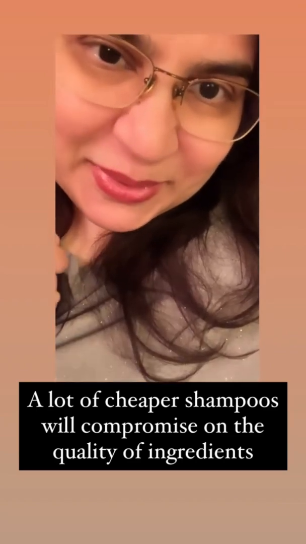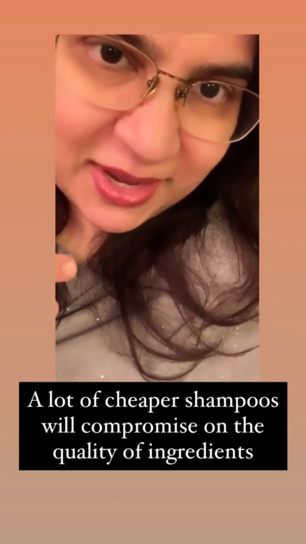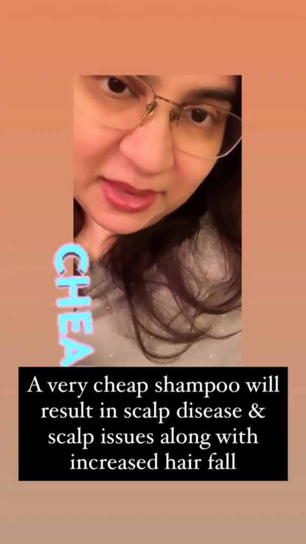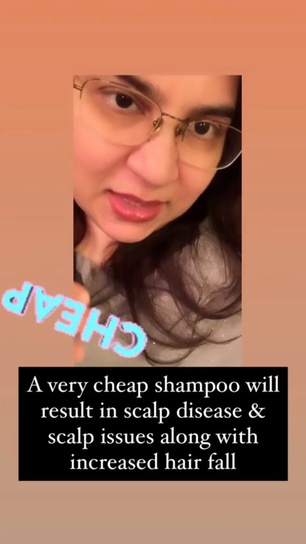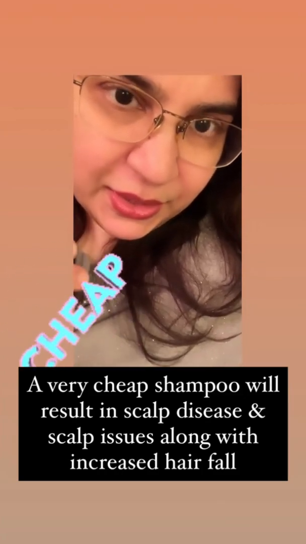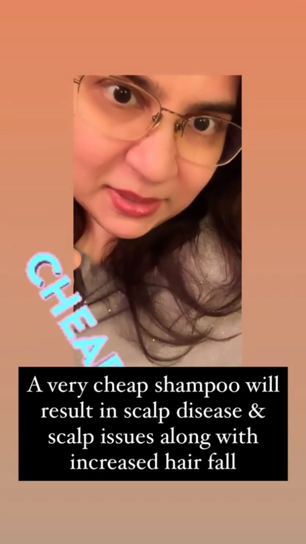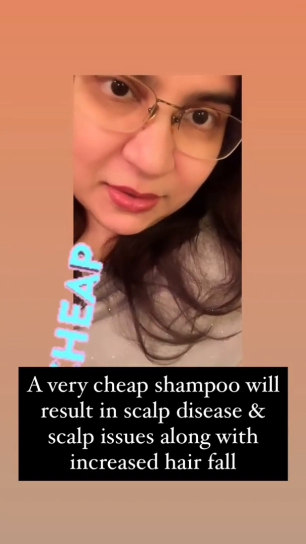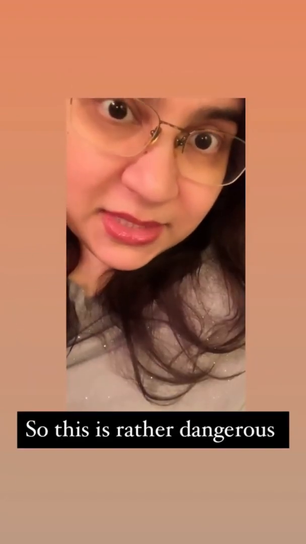This tells us very clearly, which is also common sense, that a lot of the cheaper shampoos are going to compromise on the ingredients. They're going to use really cheap thickeners, really cheap surfactants. Everything is going to be cheap, cheap, cheap. And what that is going to do is damage your scalp and the cuticle of your hair. It's going to compromise the skin of the scalp, and that's rather dangerous.